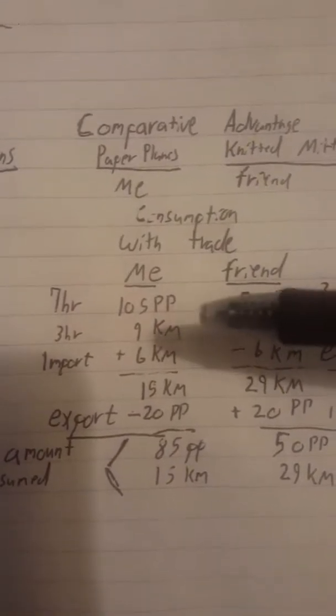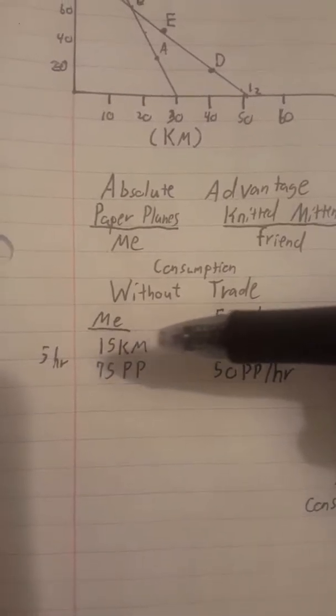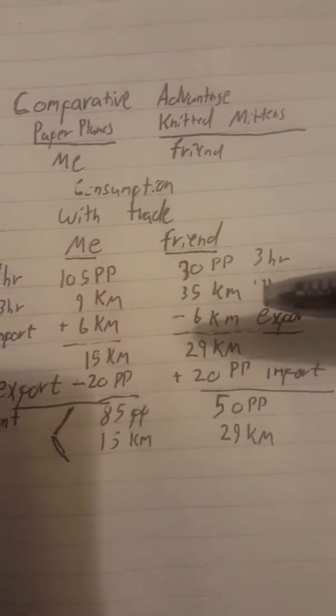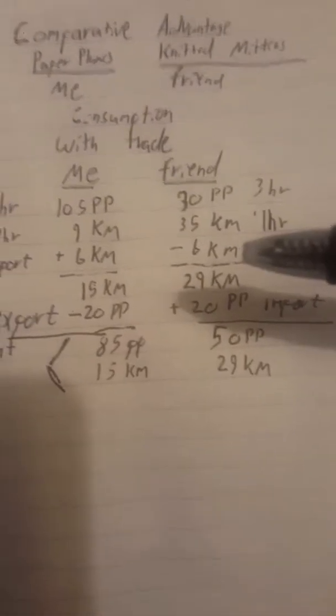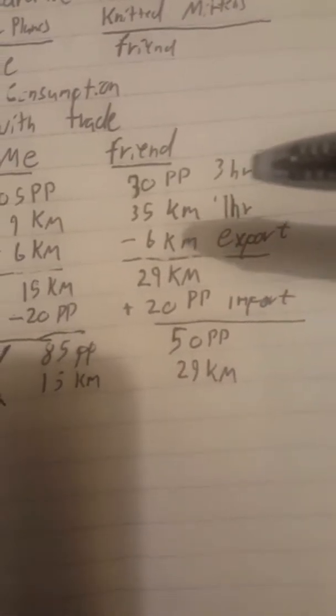Now, I still haven't met my consumption because I'm only at 9 knitted mittens when I need to be at 15 because that's where we were without trade. So I import 6 knitted mittens from my friend. He exports 6 knitted mittens to me, and then that leaves me with 15 knitted mittens and my friend with 29 knitted mittens. Then my friend is short paper planes because he normally would have 50 paper planes, but now he only has 30 paper planes.